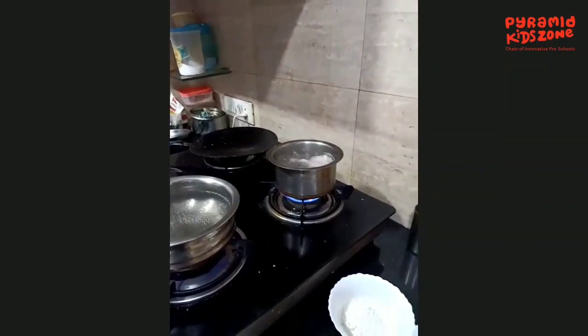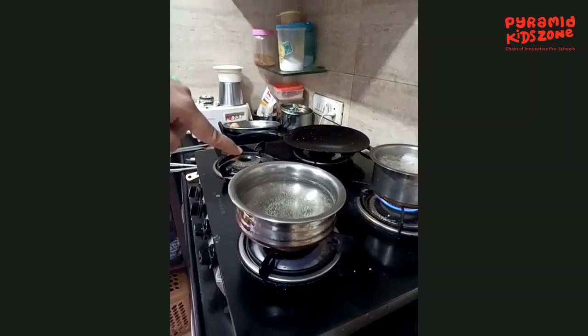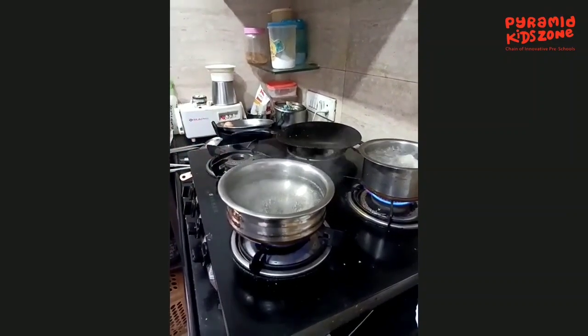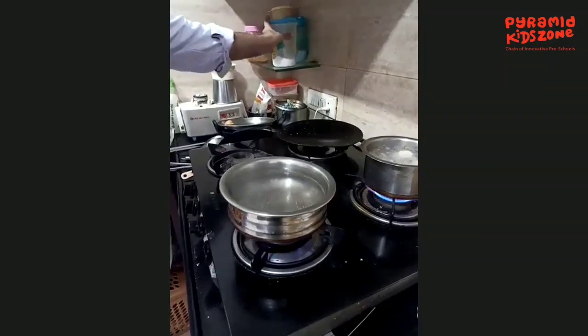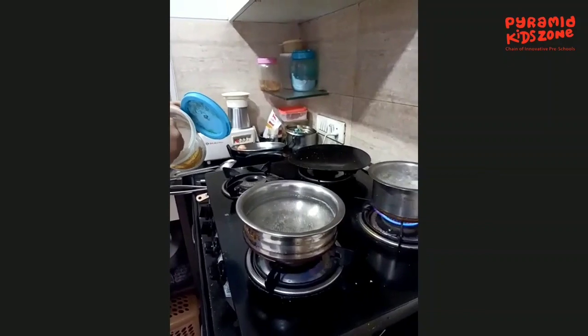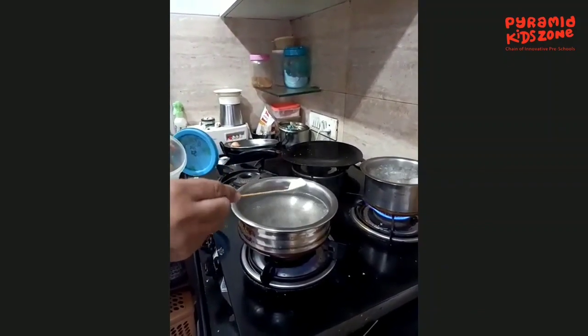Okay, now if you see this gas, the water is boiling over here. So now the water is boiling, we can start putting the pasta also. We will put a little bit of salt in this water. Okay, can you see? Little bit of salt.